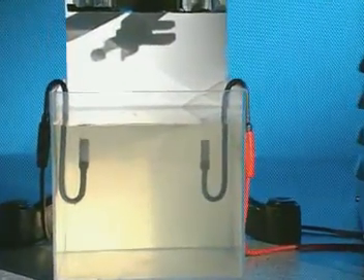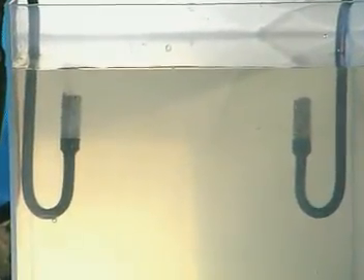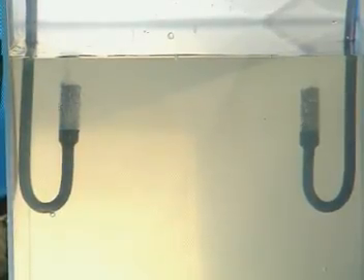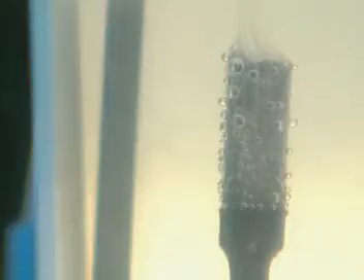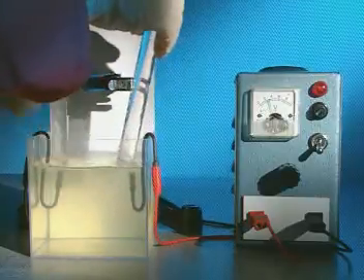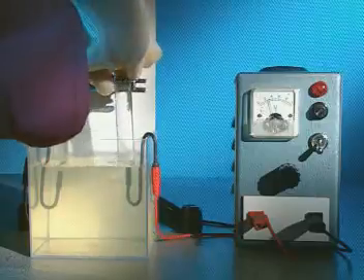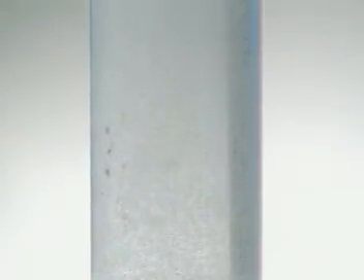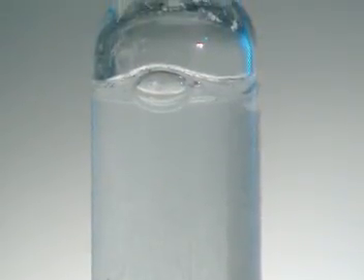What evidence is there that chemical reactions are taking place? Bubbles appear around both electrodes, a sign that gases are being produced. To collect the gases, a test tube full of sodium chloride solution is placed over each electrode. Gas displaces the solution and collects in the top of the tube.